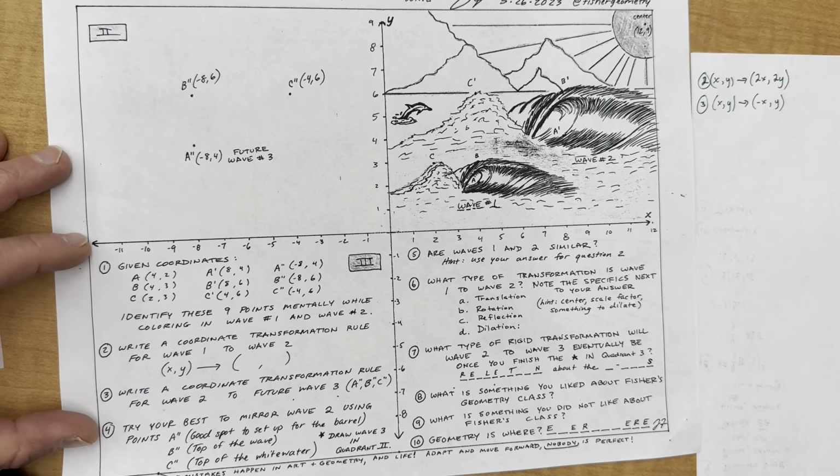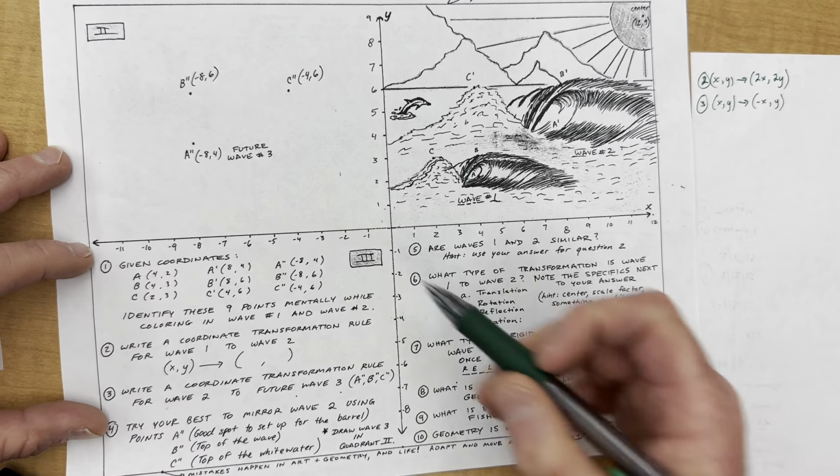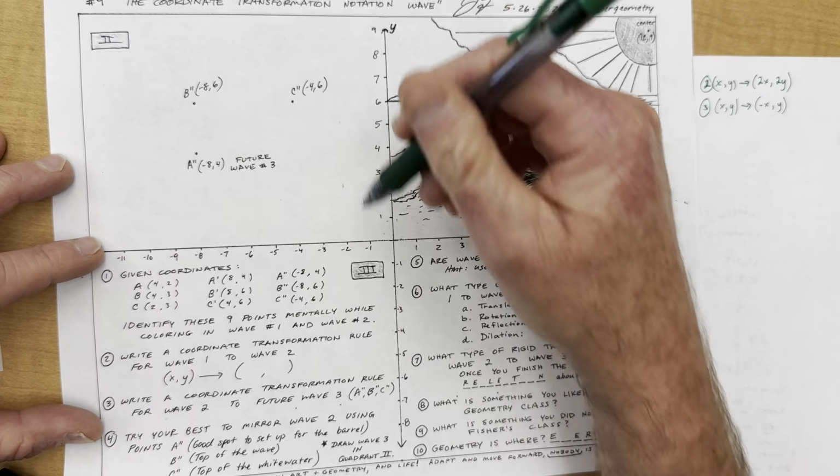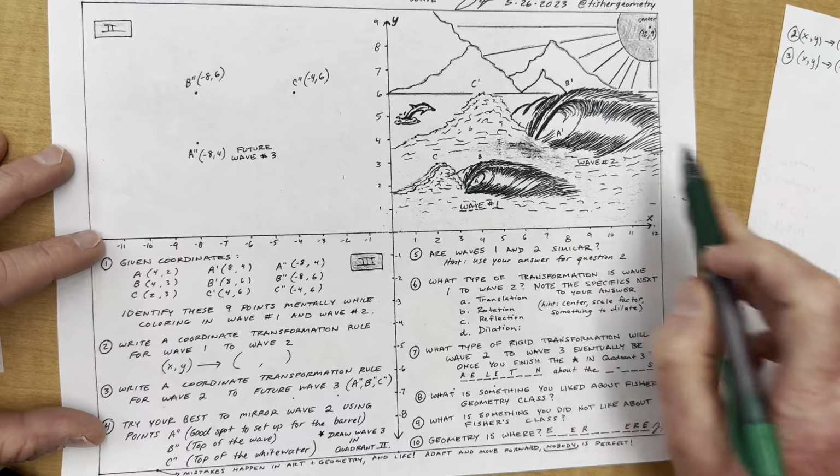Try your best to mirror wave 2 using points A prime, B prime, C prime. So you would want to draw this. And it's going to be a mirrored image of this wave.